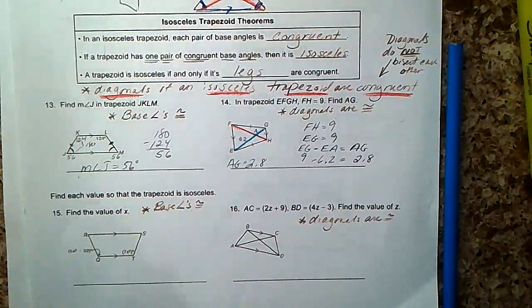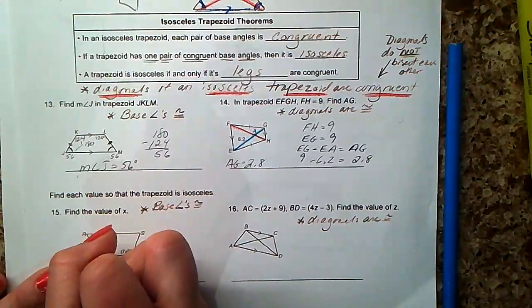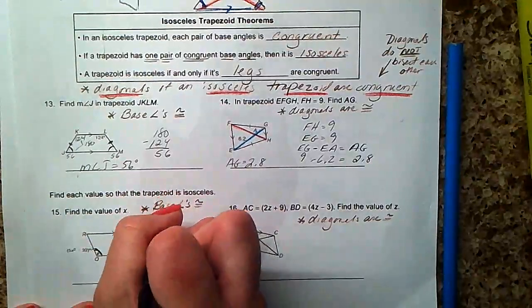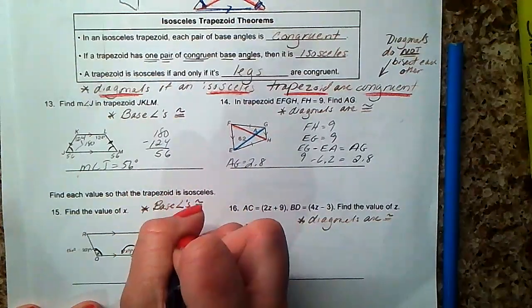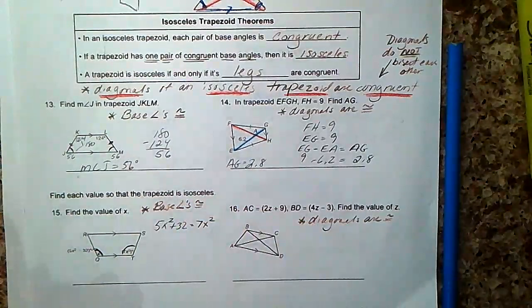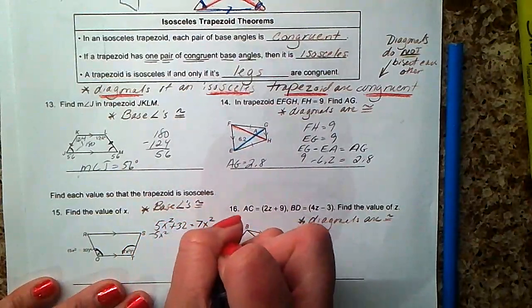Find the value so that each trapezoid is isosceles. So again, we know that if it's an isosceles trapezoid, your base angles will be equal to each other. So this angle right here is going to equal that angle right there. So let's set that up. 5x squared plus 32 is equal to 7x squared. All right, let's combine like terms. We have a 5x squared and a 7x squared, so I'm going to subtract 5x squared on both sides.